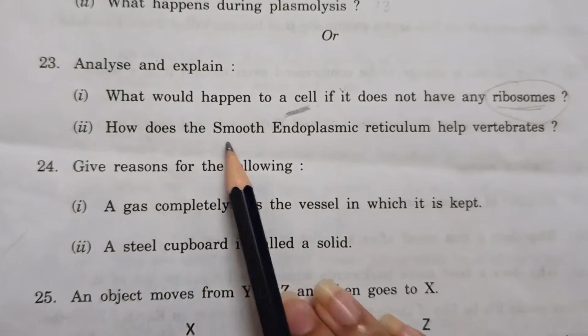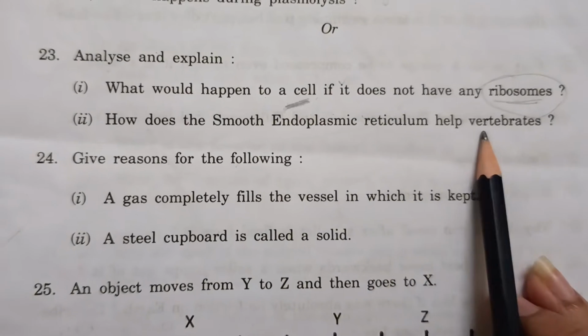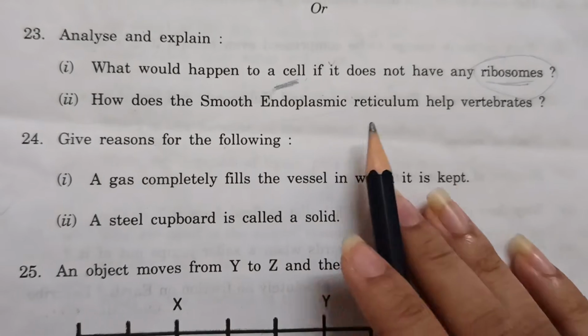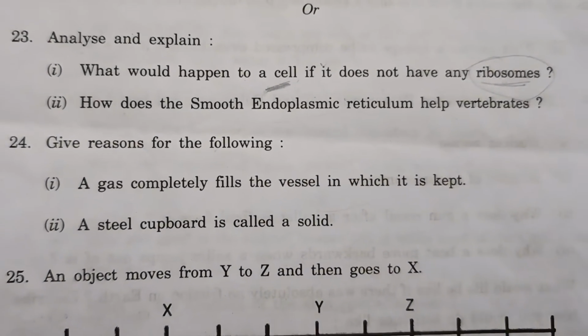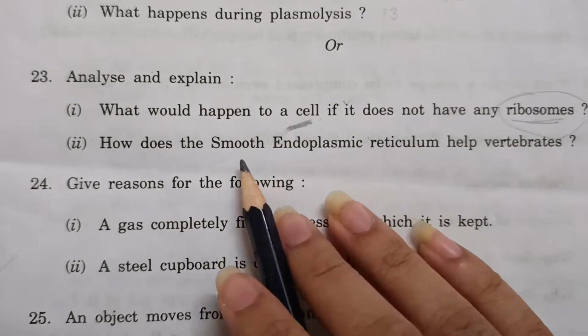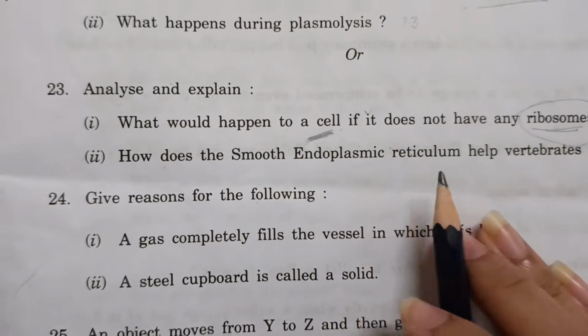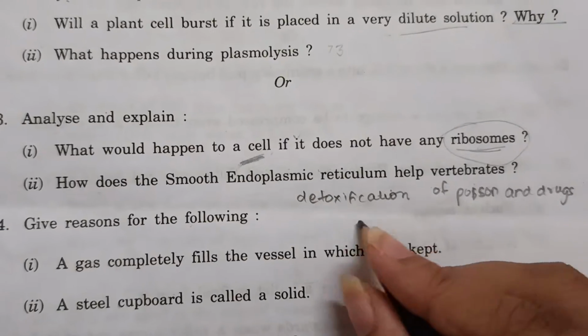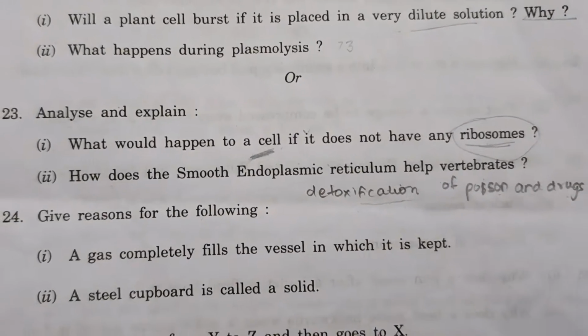Question number 2. How does smooth endoplasmic reticulum help vertebrates? The smooth endoplasmic reticulum helps in detoxification of poisons and drugs.